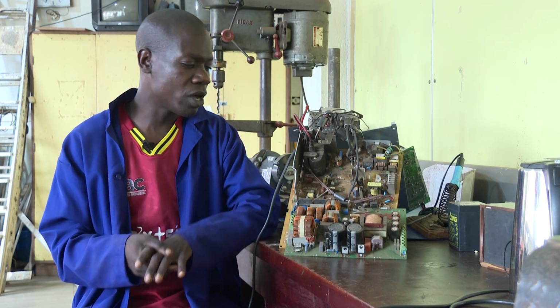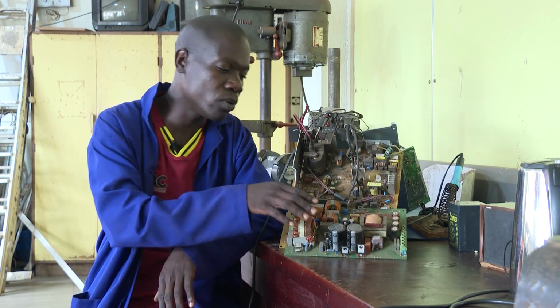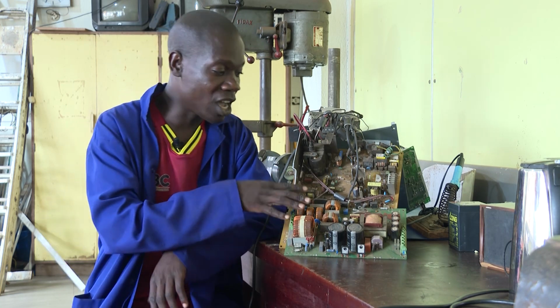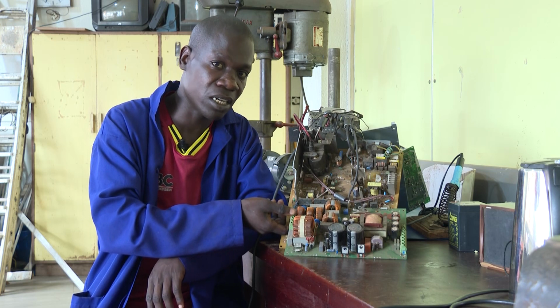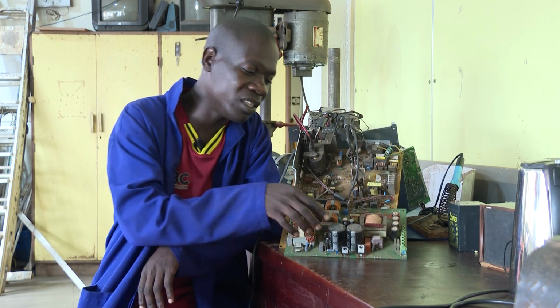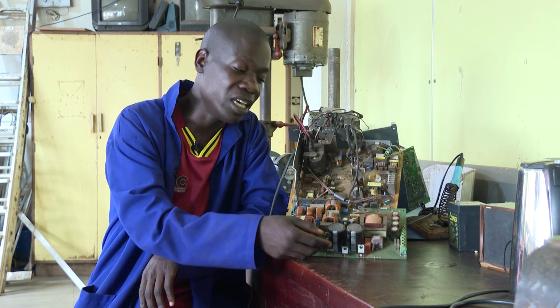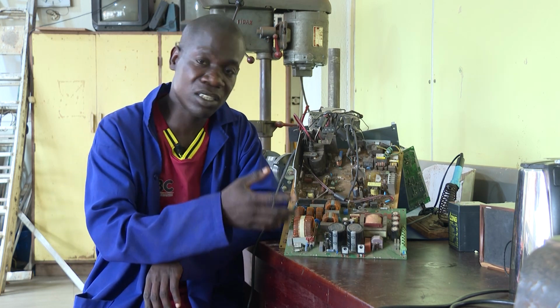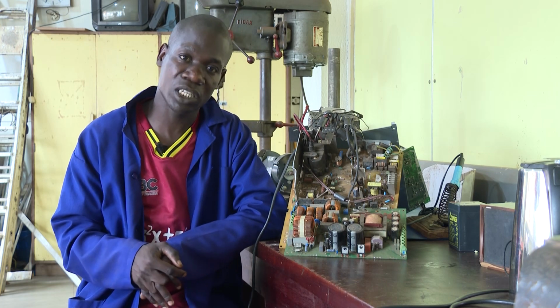But for now, I'm only going to take you through how the different components in our circuit board work. I've told you already that this is our circuit board we have here. Now this big black thing here, this is what we call a capacitor. So how do capacitors work? In most cases, a capacitor stores energy.